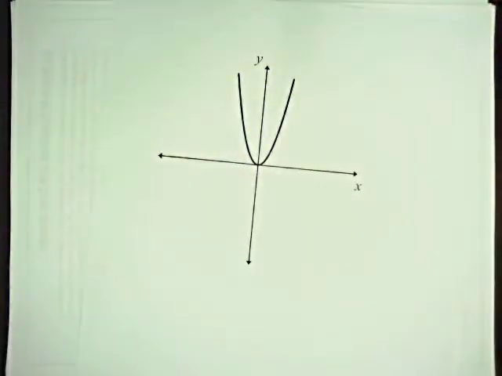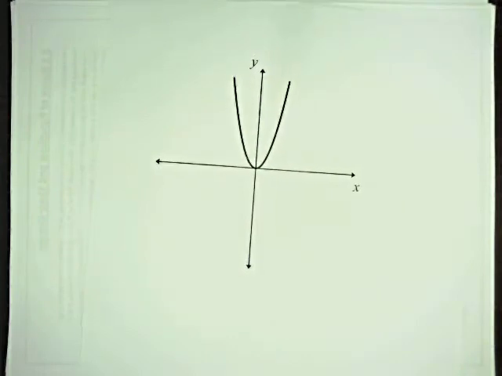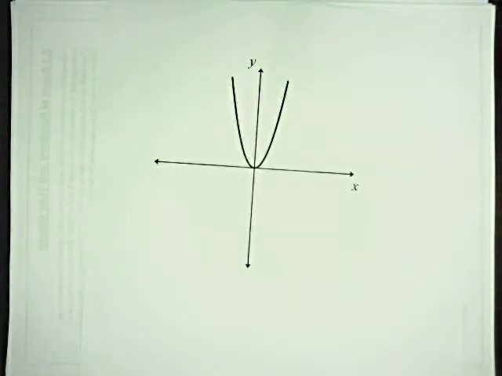From an equation, a function is even if f of negative x equals f of x, meaning if you replace x with negative x and simplify, the equation does not change.